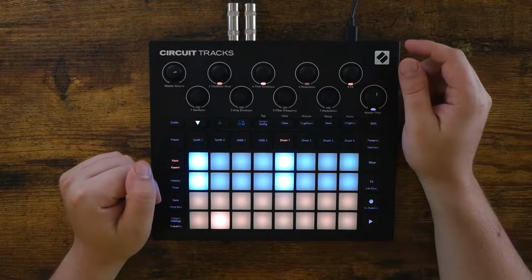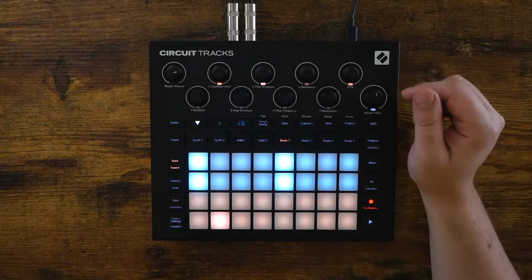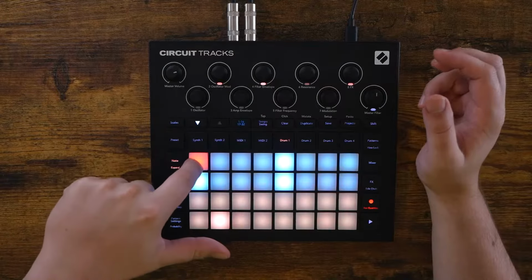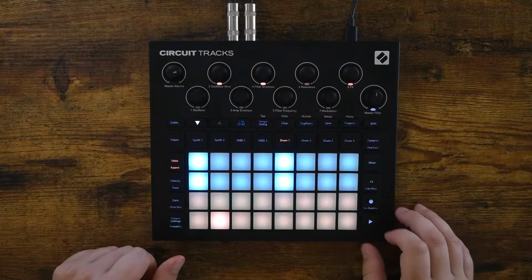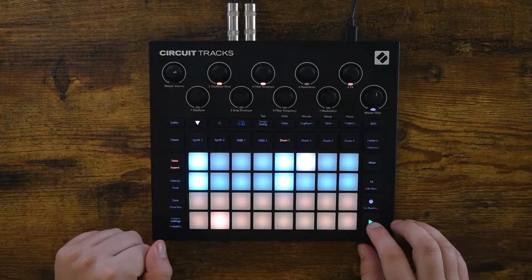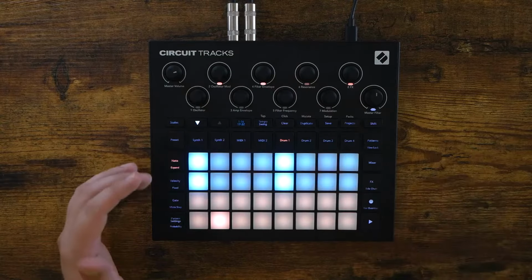So the way this is done is by first enabling record mode. So we turn on record mode. Then we hold down the step we want to affect and change the knob. Let's turn off record mode and listen. Now the pitch still sounds like it affected the whole track.